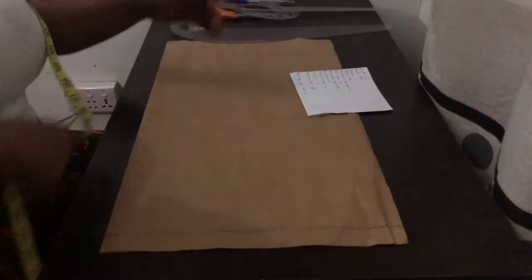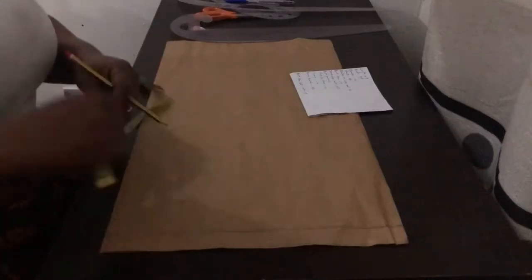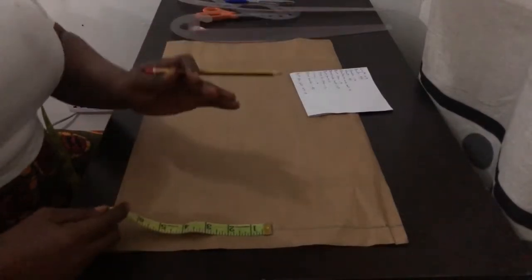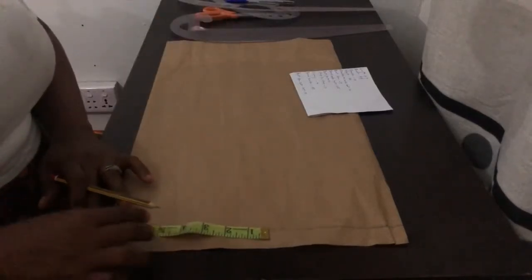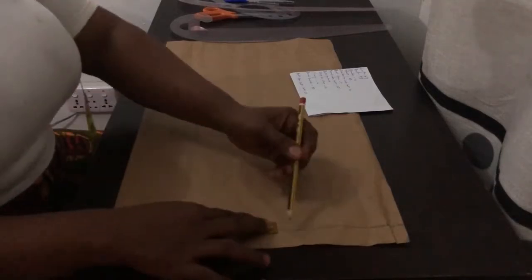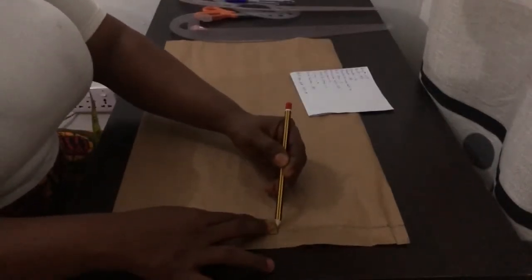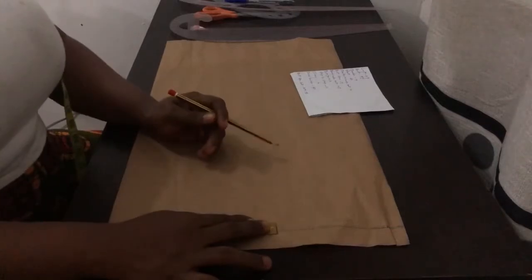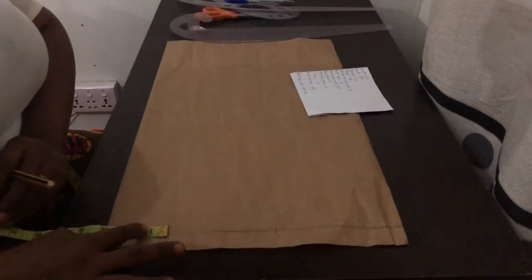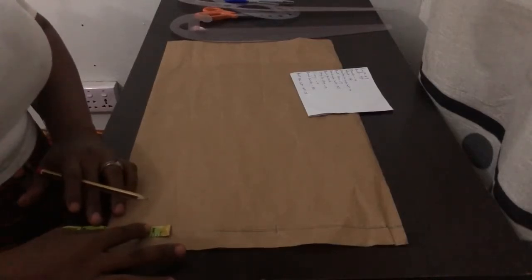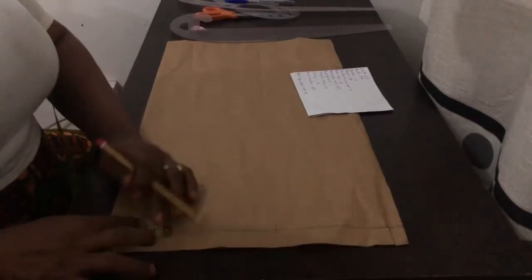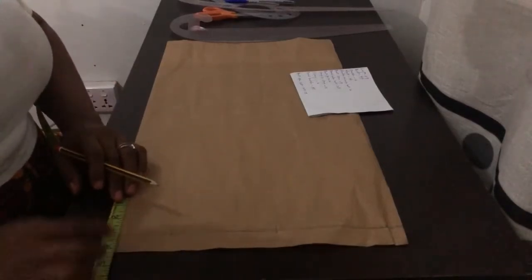So the next thing we have to do now is to get the shoulder. The shoulder is 14. 14 divided by 2 is 7. Then we add half an inch for the shoulder allowance. Half an inch for shoulder. Then now we go to the neck. The neck width will be 3 inches. The depth 3 inches too.